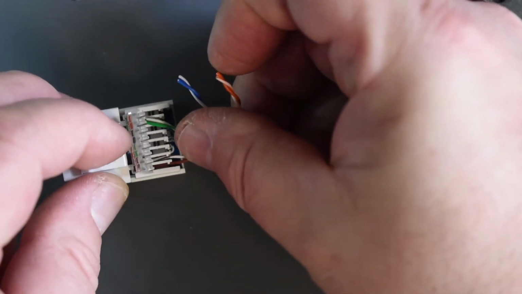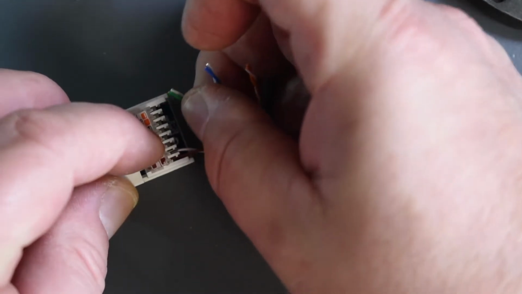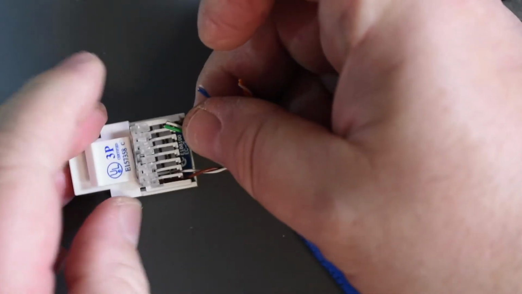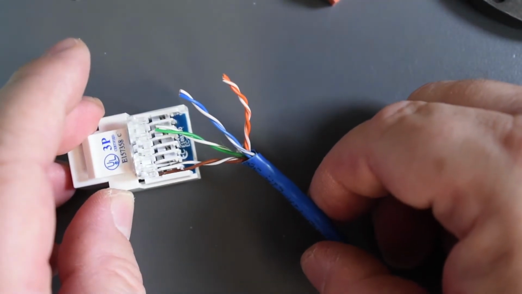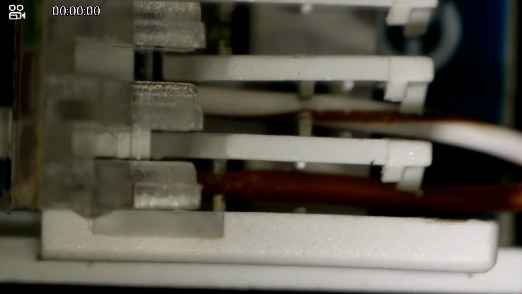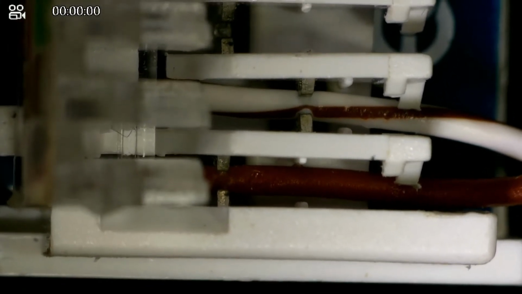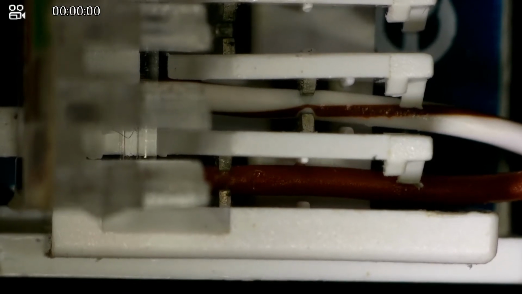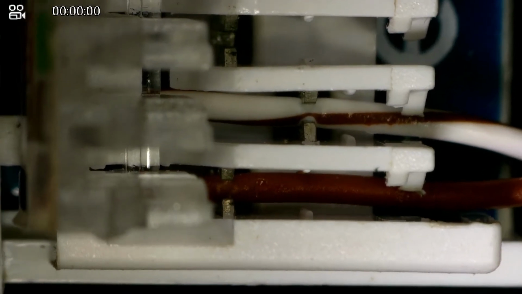Once we have this inserted, we just close the hinge all the way and open it, and the connection has been made. Okay, let's take a look. This brown pair is connected. See that? As you can tell, the insulation displacement connector has bitten into the insulation and is making contact with the wire. So now we do the rest of them.